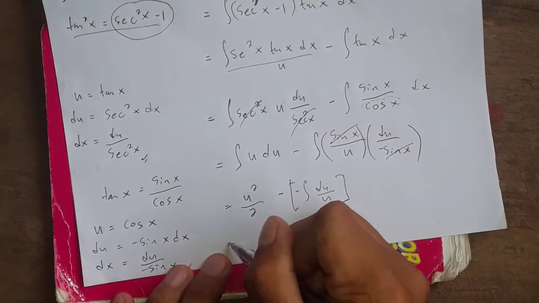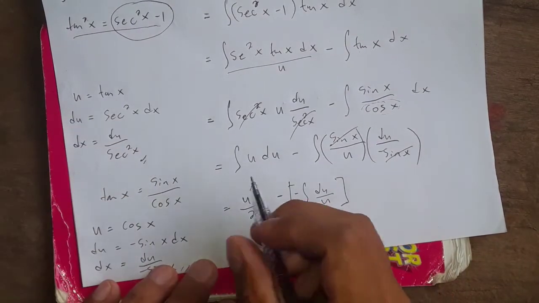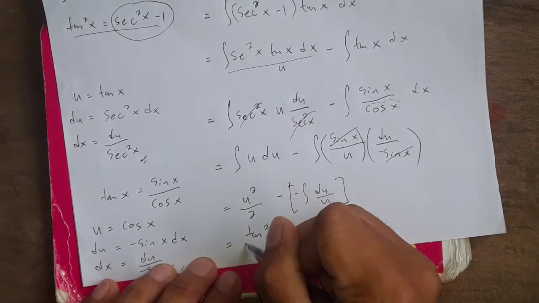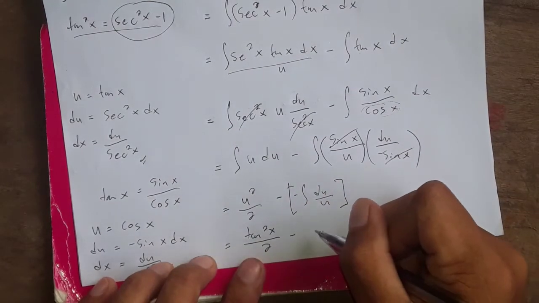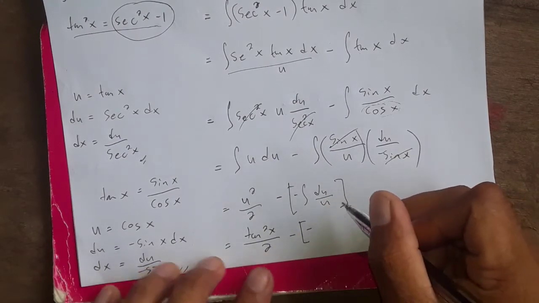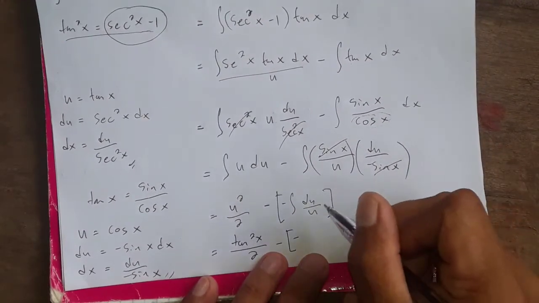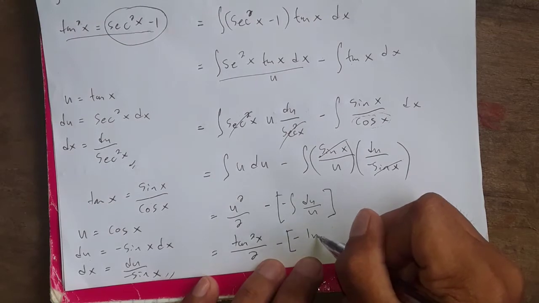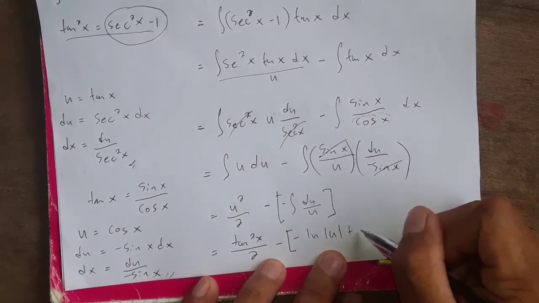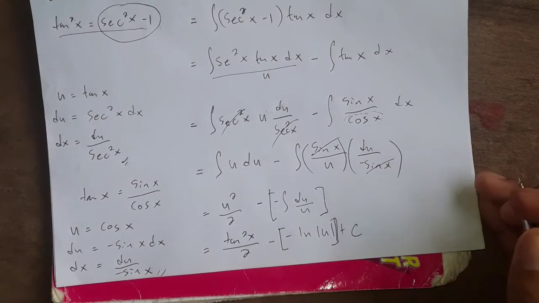So by simplifying, our u here is equal to tangent x. So we have here tangent squared of x over 2, then minus the integral of du over u. We can use here the logarithm formula of integration. So we have ln absolute value of u plus an arbitrary constant.